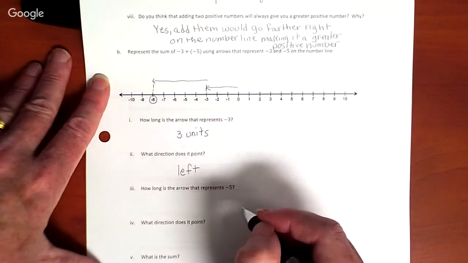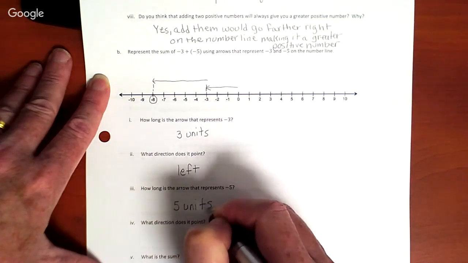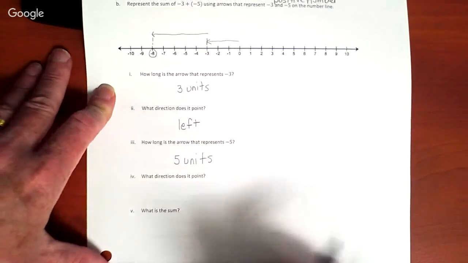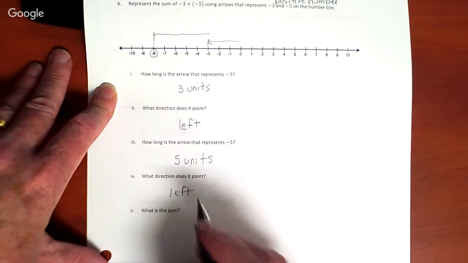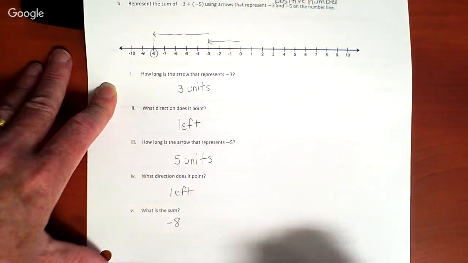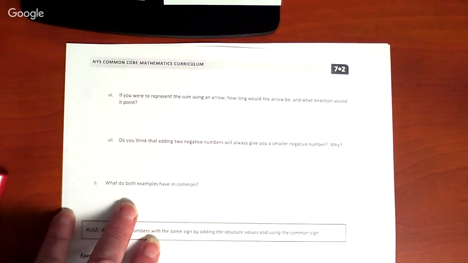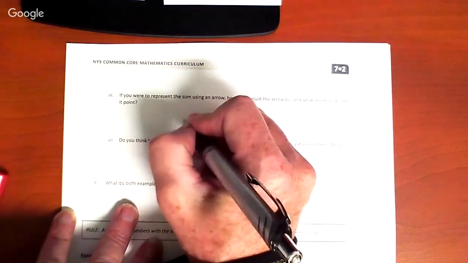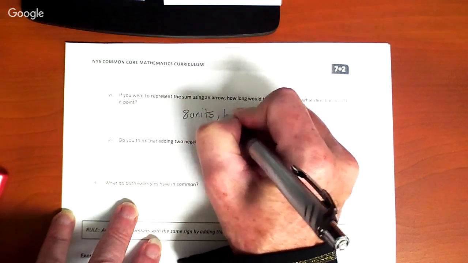How long is the arrow that represents -5? 5 units. And then in what direction? Left. What is the sum? -8. Okay. Well, if you were to represent this sum using an arrow, how long would the arrow be and in what direction would it be? It would be 8 units, and it would be left.